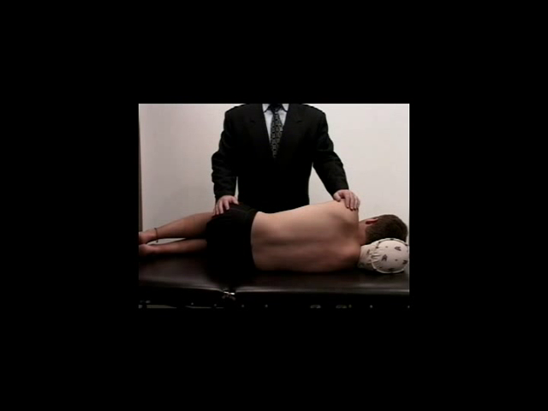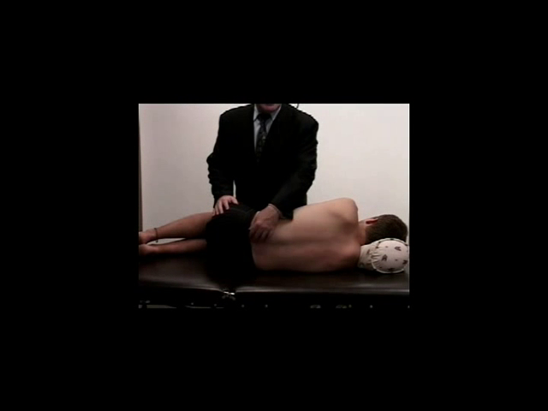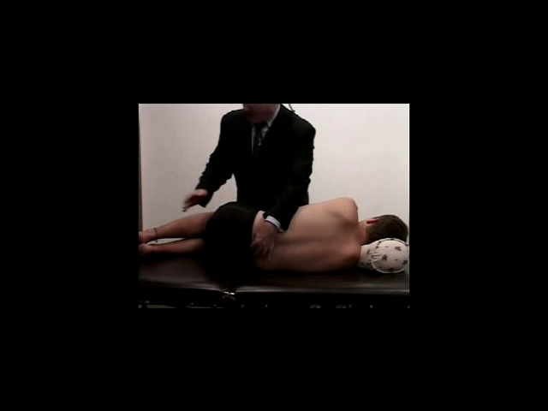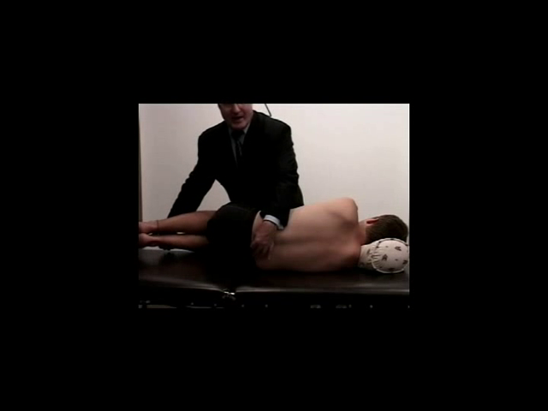So I've chosen L5S1. The process is to find the spinous process of L5, find the end of the sacrum and a little soft area, which is the interspinous ligament, and finally you come to a little hard bump, which is L5. Then you're going to hold on to the ankles and you're going to raise the ankles at tissue speed. Now this means the rate at which the tissues will accept the forces that you apply to them based on their plastic and elastic properties.